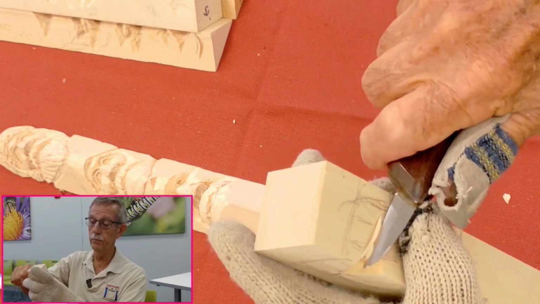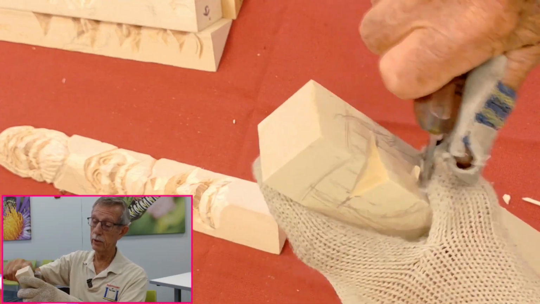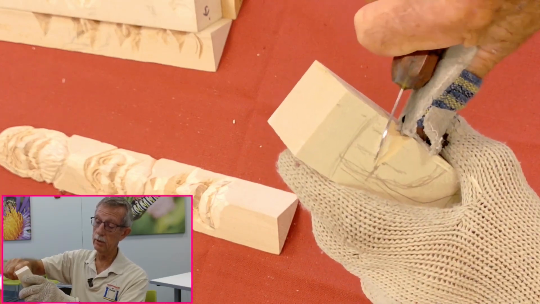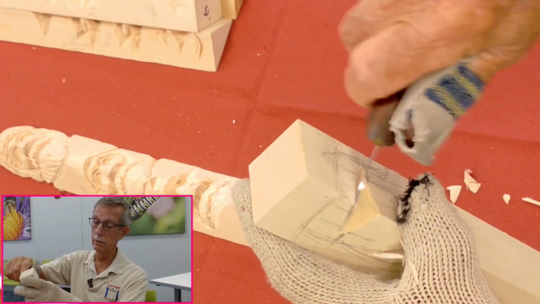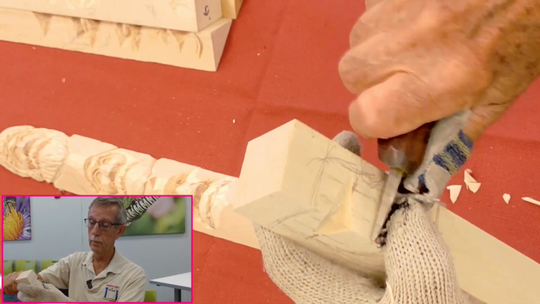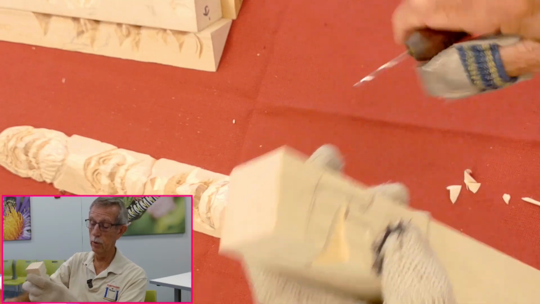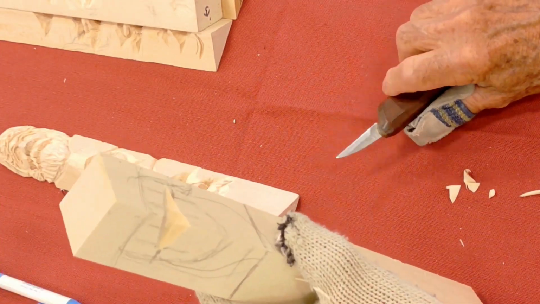So we're opening this up to kind of define where the eyes are going to go. We may cut more of that wood away as we start shaping the face. This is only kind of blocking it in. And it's giving us a target, so when we start doing that front taper on the nose, we know where we're going to go.